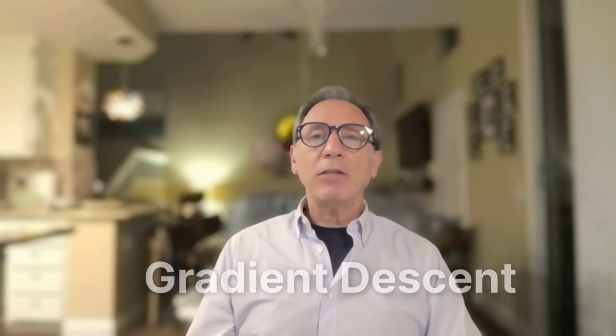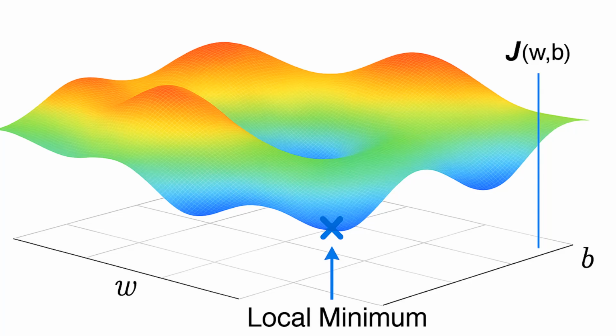Let's create a fun mental picture of gradient descent by using a landscape analogy. Imagine the cost function as a giant outdoor landscape. High areas are hills, which give us bad predictions with large costs, and low areas are valleys, which give us good predictions with small costs. You start somewhere on this landscape with random parameter values, and your mission is basically to find your way to the lowest valley, or what we call the local minimum.